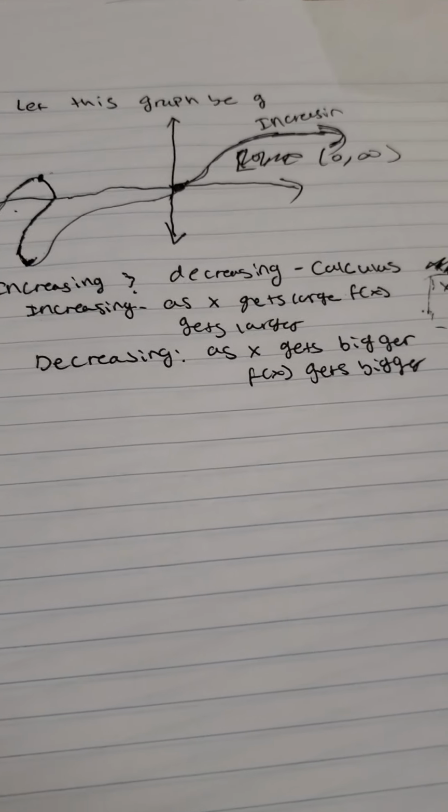And for decreasing, the signs: the x1, x2 stays the same, but the signs flip. Pretty much, as I was saying, as we're putting in more values for the function, the function's getting smaller. Sorry, guys, you couldn't see that. The function's getting smaller.